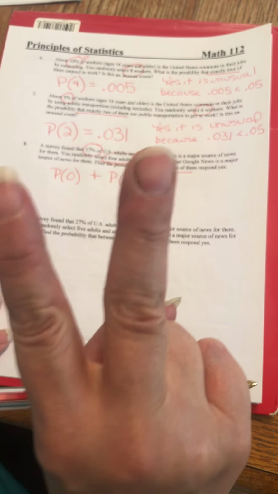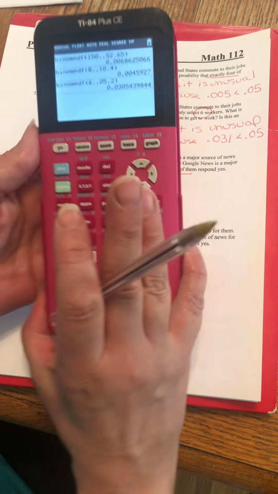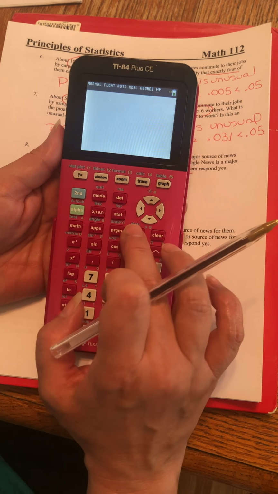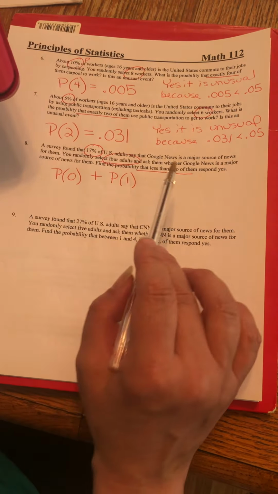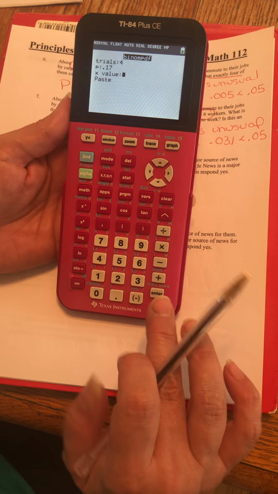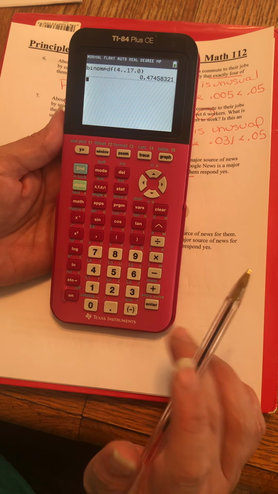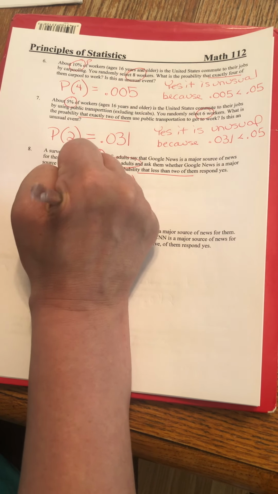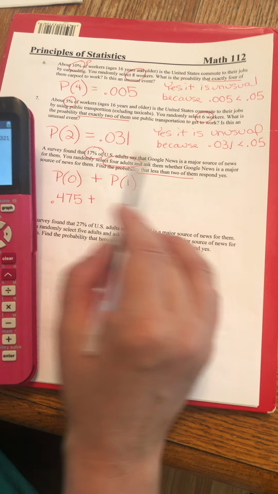So we're going to do binom PDF twice. We're going to do it for the 0, and we're going to do it for the 1. So if I do it for the 0, binom PDF, wrong button. Let's try that again. Second DISTR, go down to binom PDF. My trials is 4. There are 4 people. The probability is 0.17, and I'm going to do the probability of 0 and hit enter, and that is 0.475.